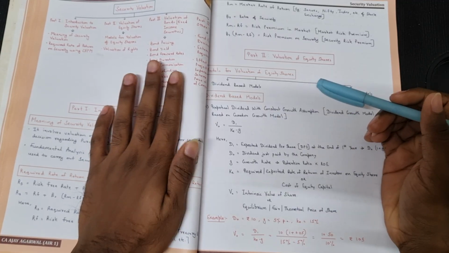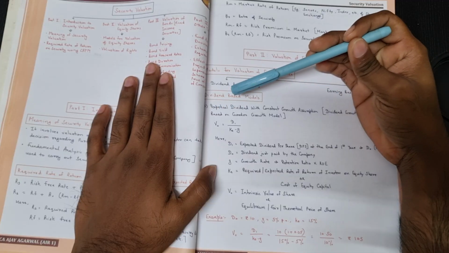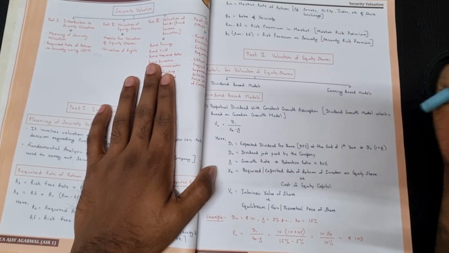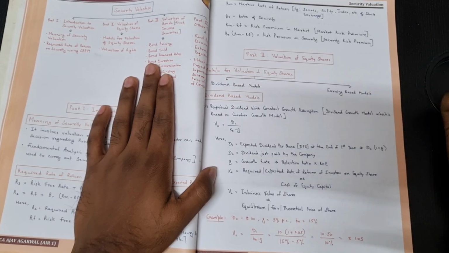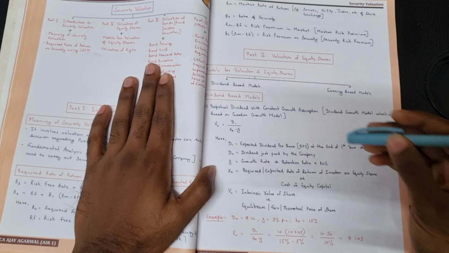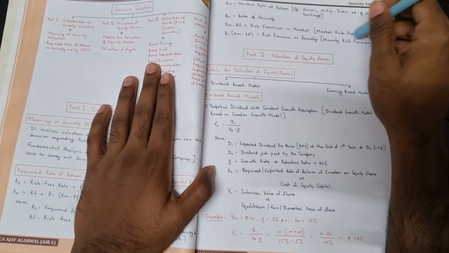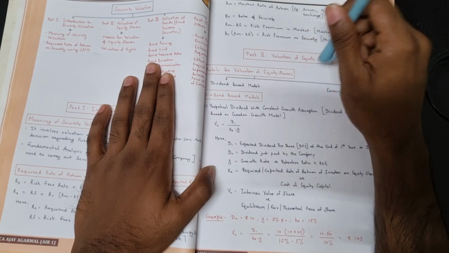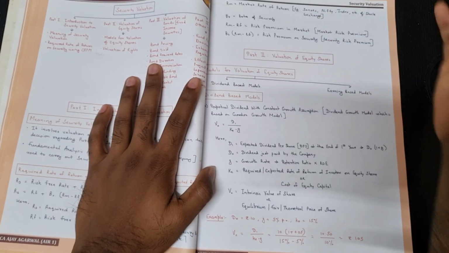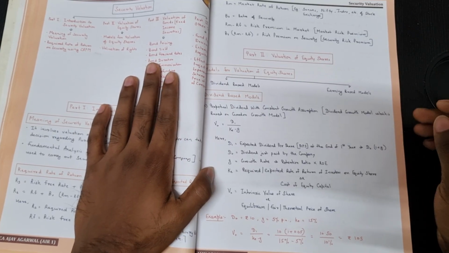So what is this assumption? It is that the company will pay perpetual dividend with constant growth. Let's say it will be growing constantly at 5%. If in one year he is getting 2 rupees, the next year he'll get 2.1, and the next year plus 5% again, and so on and so forth. That is his assumption.